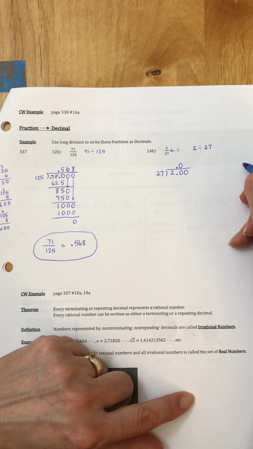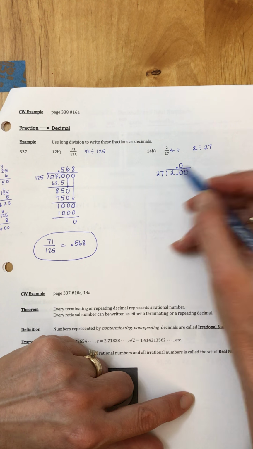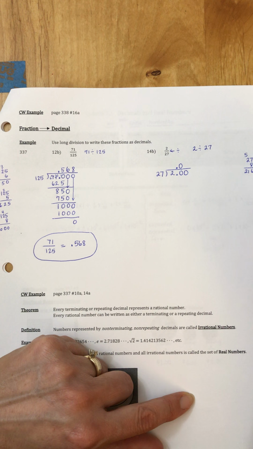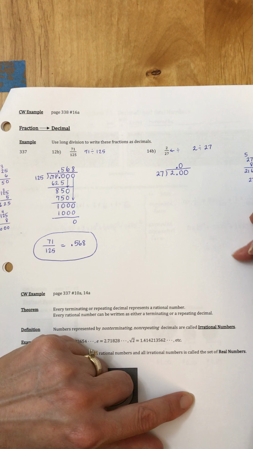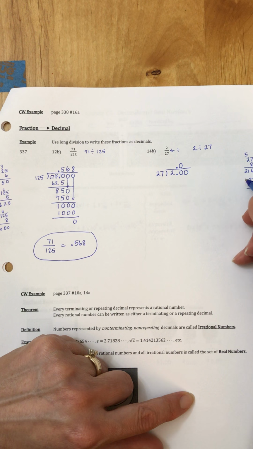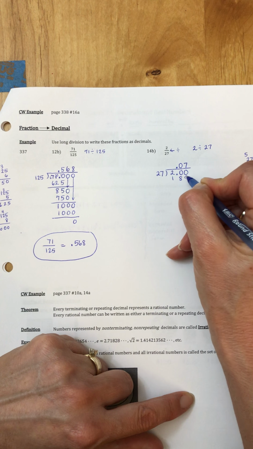Why don't we start with, we know it's going to be pretty high, so let's say 27 times 8. Okay, so 6 and 5. Well, 2 times 8 is 16, and 5 more is 216. So that was too big. So it must be 7. And this is just kind of a trial and error thing. So 27 times 7 gives me 189.